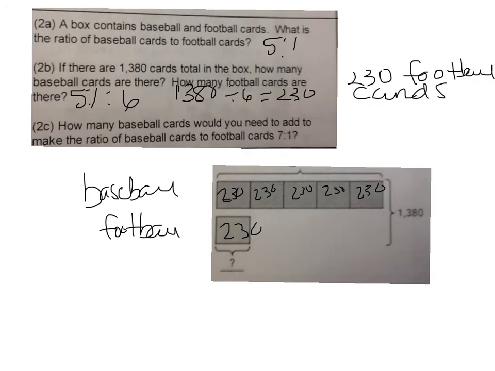It says, how many baseball cards would you need to add to make the ratio of baseball cards to football cards 7 to 1? So what we're saying is, the football cards aren't going to change. We're going to add some baseball cards to make the ratio now 7 to 1 instead of 5 to 1.